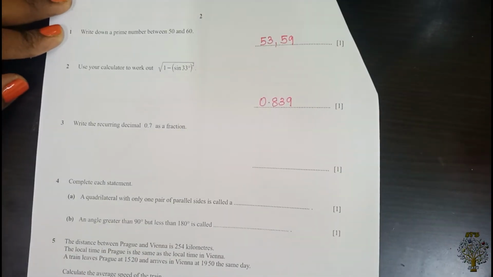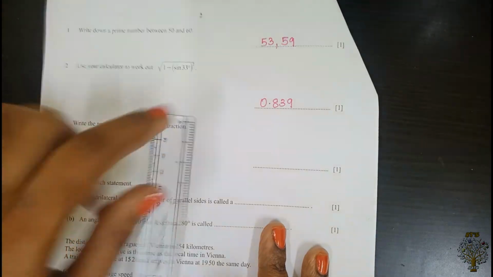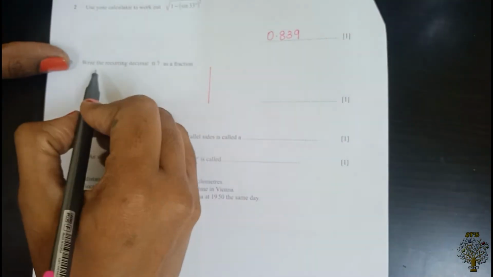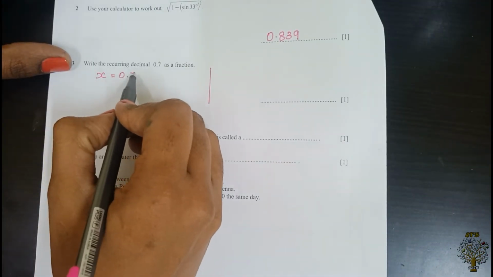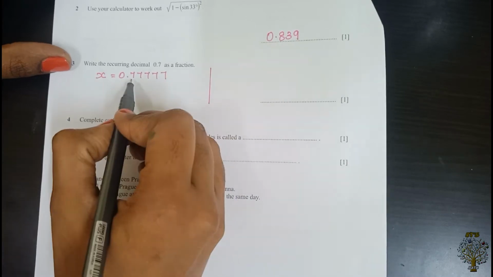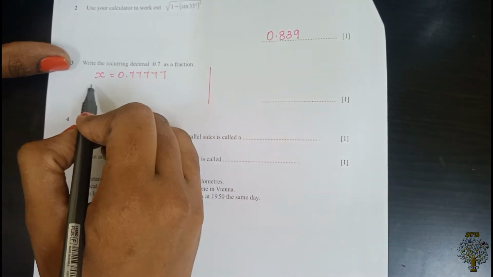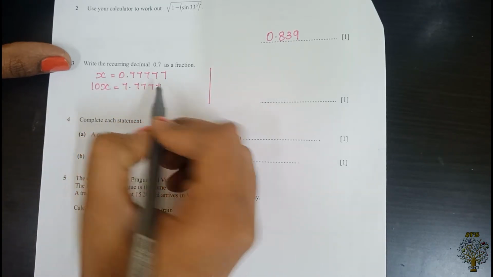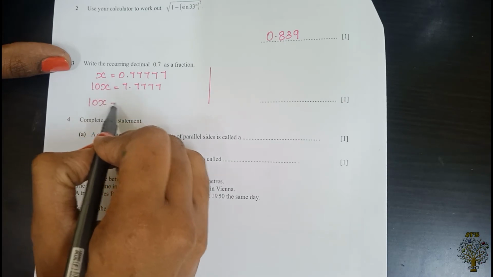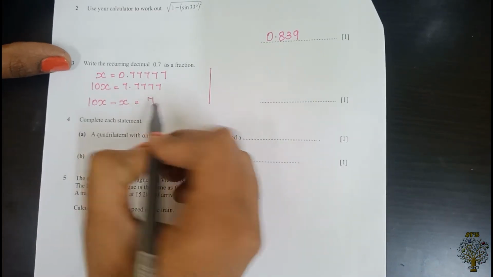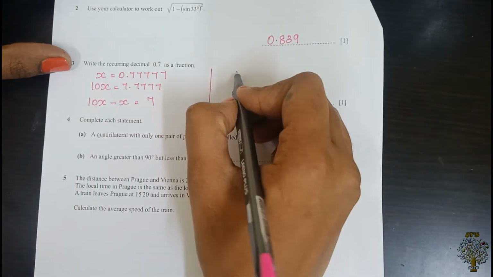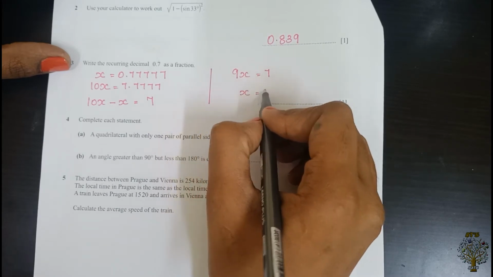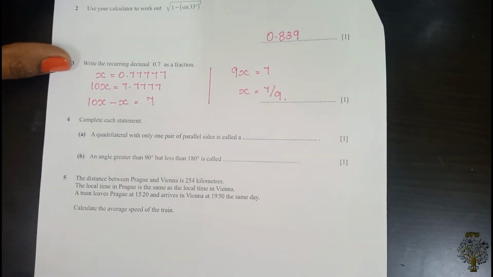Next question, write the recurring decimal 0.7 as a fraction. So we are going to write the recurring decimal here. First, for this type of problem, name the recurring decimal in terms of x. Since we have one digit as a repeating number, I'm just multiplying this with 10. We'll get 7.777. Now 10x minus x gives us 7. 10 minus 1 is 9. So 9x is equal to 7. This gives us x is equal to 7 by 9.